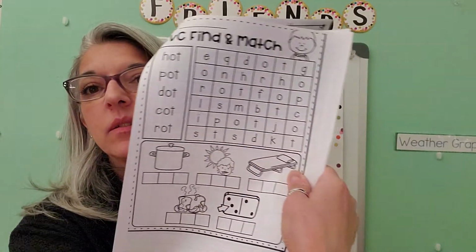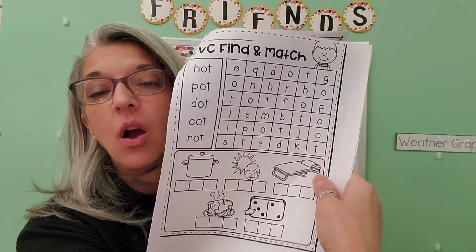And your next choice activity is in the word family section. And it's actually on the back of the page you did yesterday. Sorry for shaking the camera there. CVC find and match og. You did CVC find and match ot yesterday. And now you're going to do CVC right on the back, find and match og.